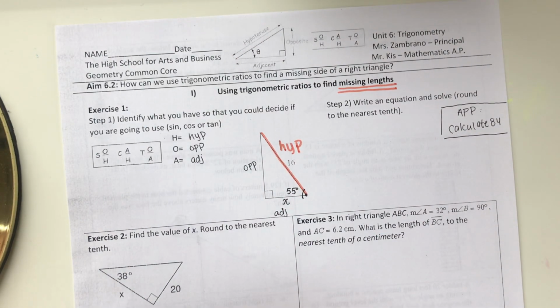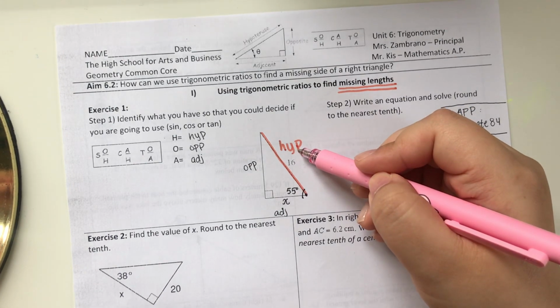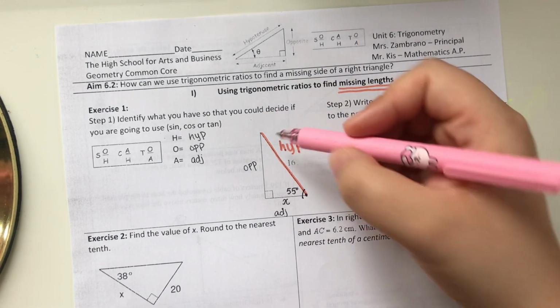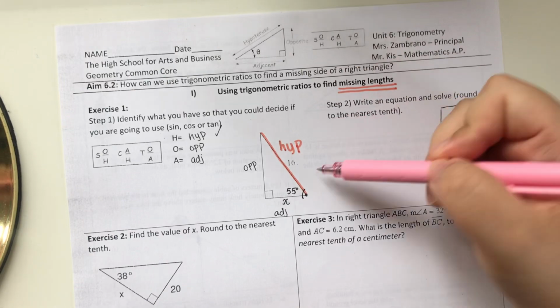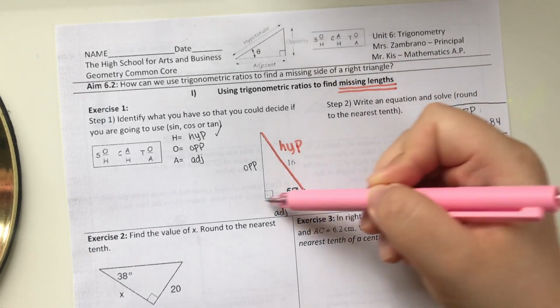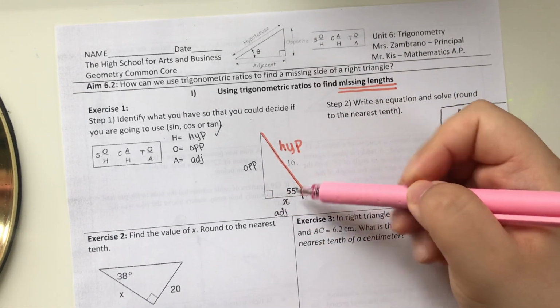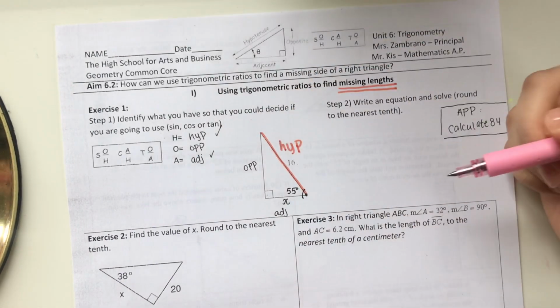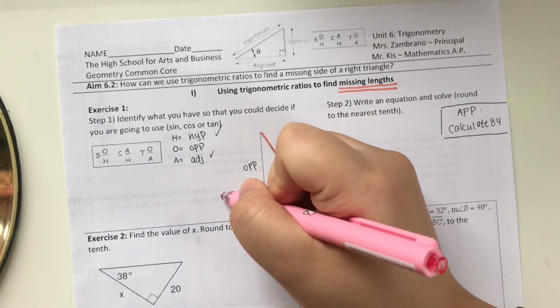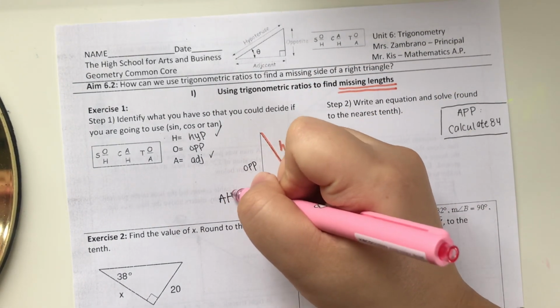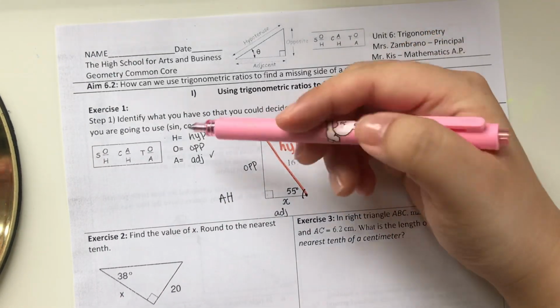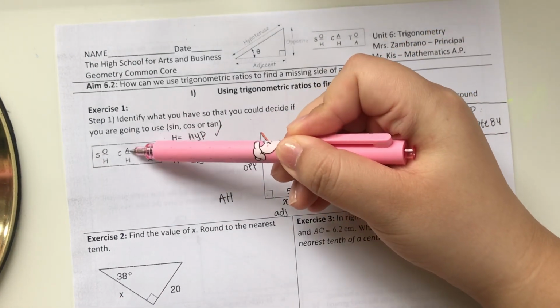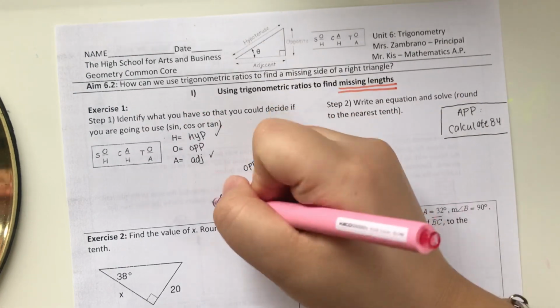Okay, so H is given, which is the 16. H, check, I need to use it. We're looking for adjacent, so check, I need to use adjacent. So I need A and I need H, and the only one that matches is cosine.